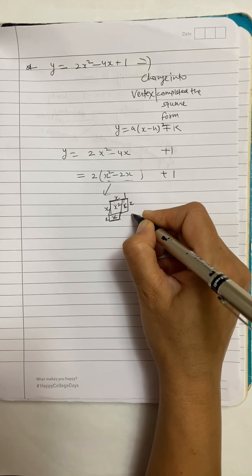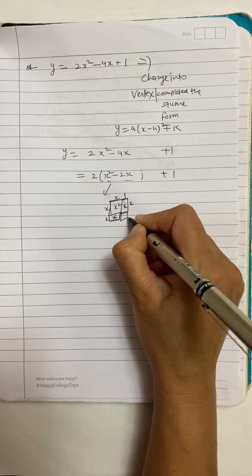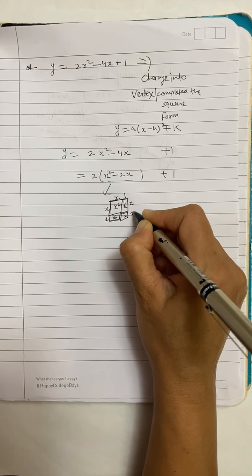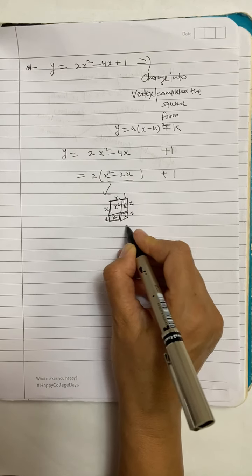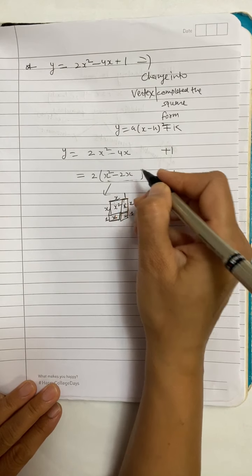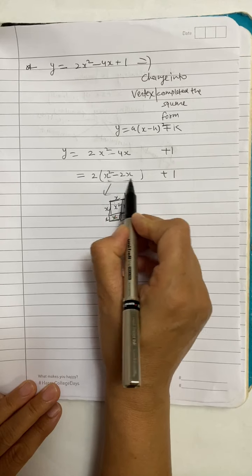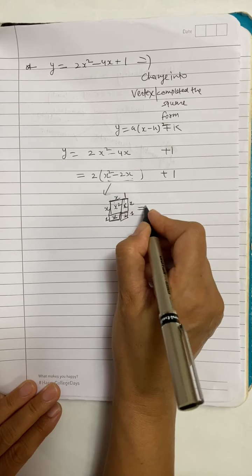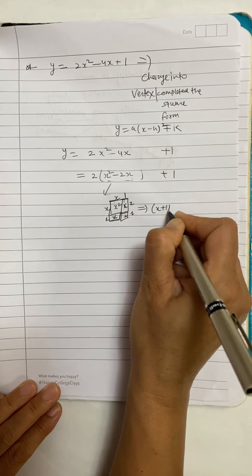This is already x, so here we need 1 unit tile, so that this also becomes x plus 1 and this also becomes x plus 1. Which means we need to add 1 unit tile, and then this will become x plus 1 whole squared.